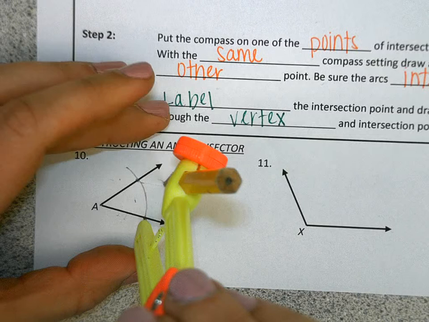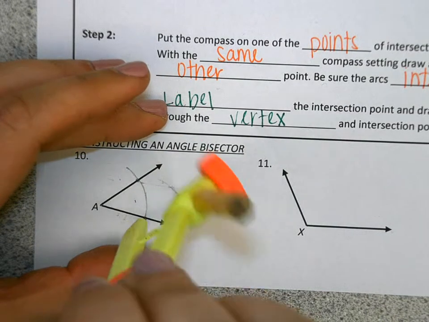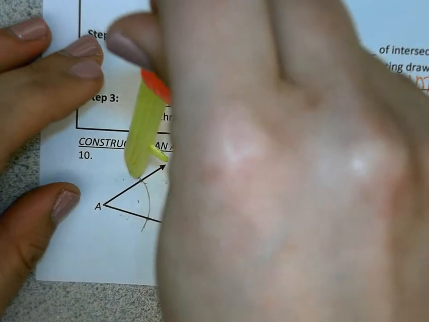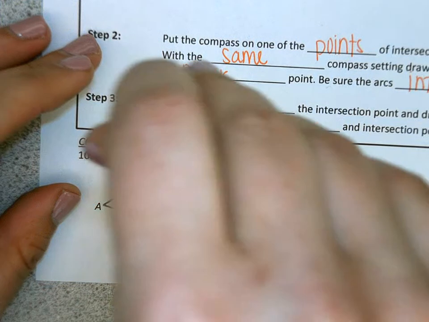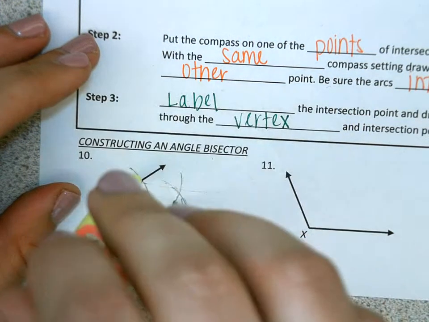So I'm going to draw an arc. And then without changing the setting, you're going to draw another arc using the other intersection point. And they should intersect.